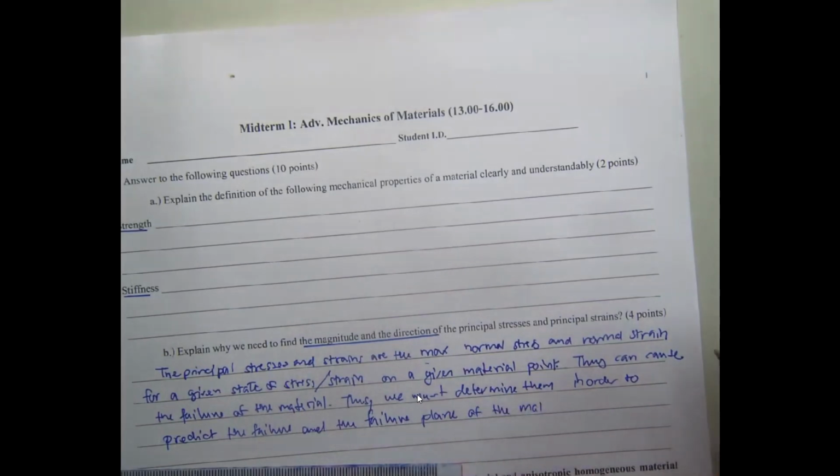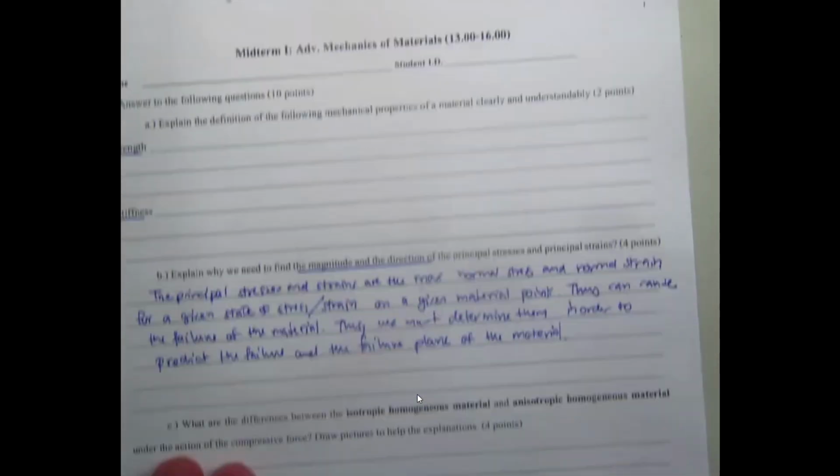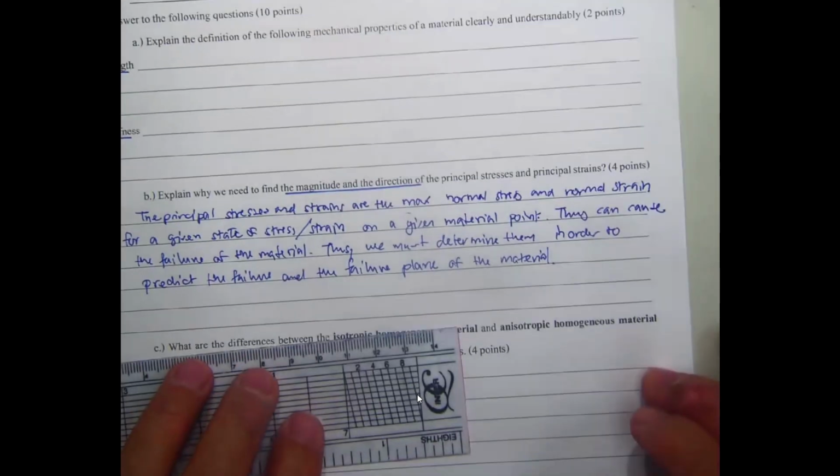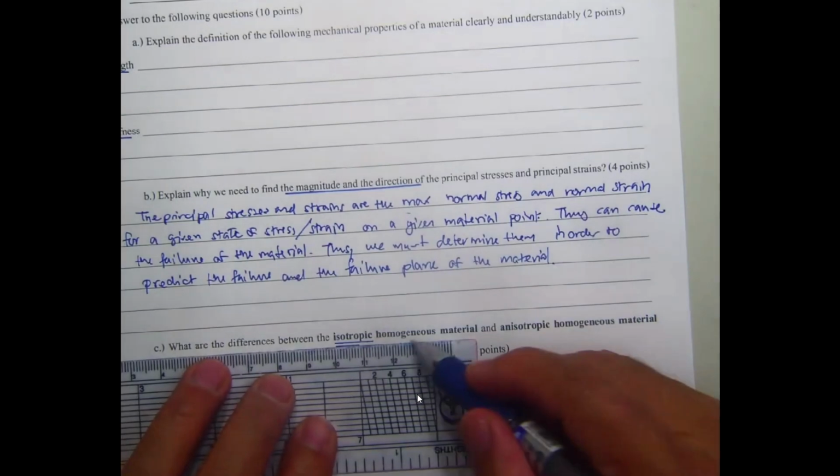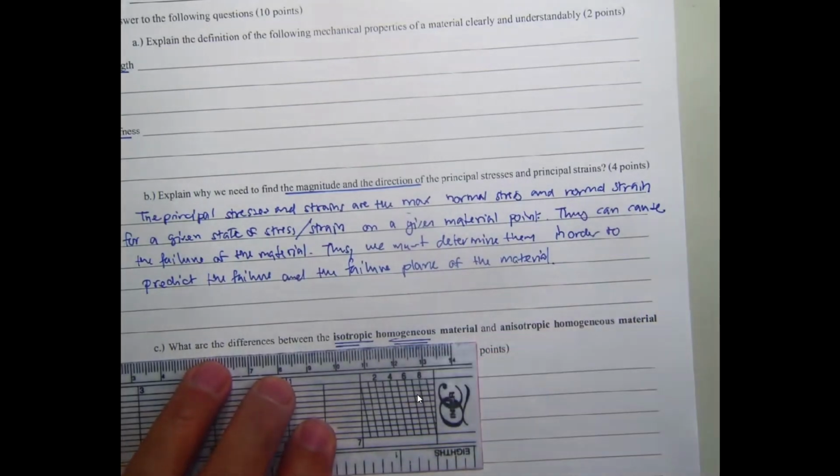That is two things: failure and the failure plane. Okay, then coming to the next one, what is isotropic and homogeneous material?